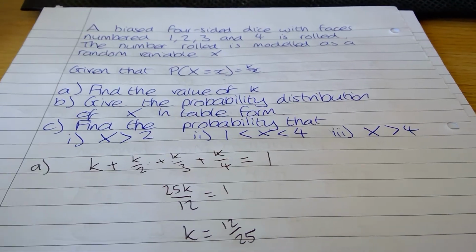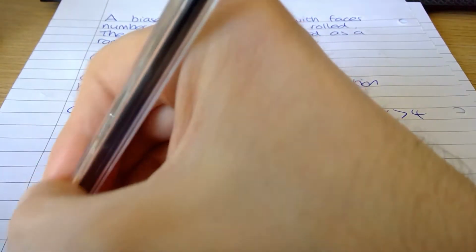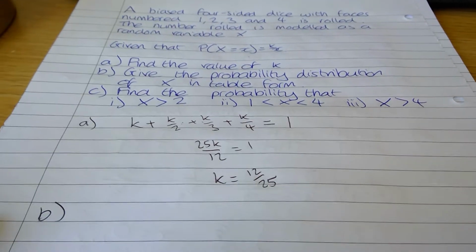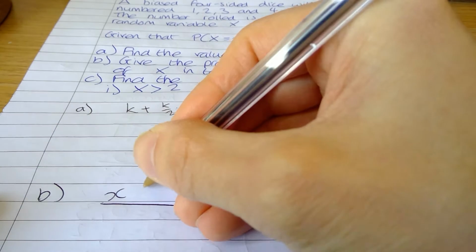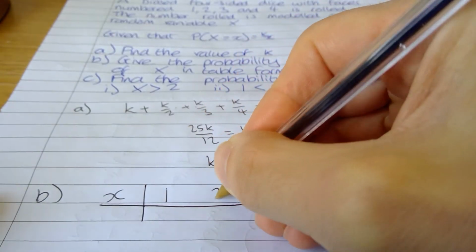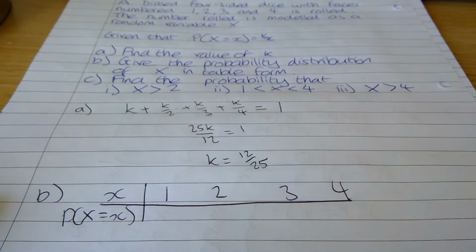Okay, so now we've got that, we can start working out some probabilities in the table. So in the table form, we want to have the top row saying just x, so lowercase x, that's standing for the specific values that we can roll on the dice, which are 1, 2, 3, and 4. And then underneath, we want the probability that X equals any of those values.